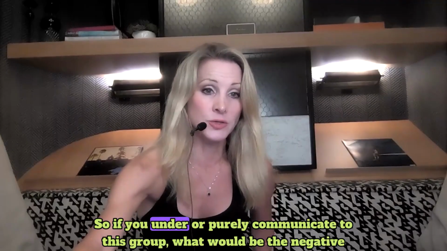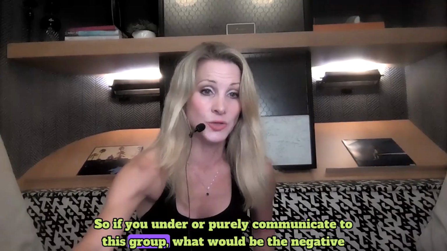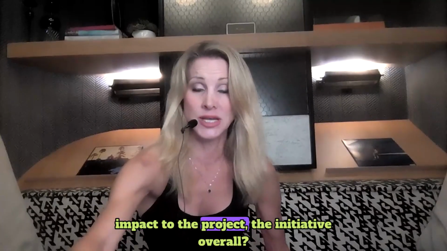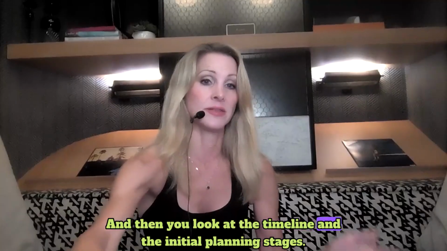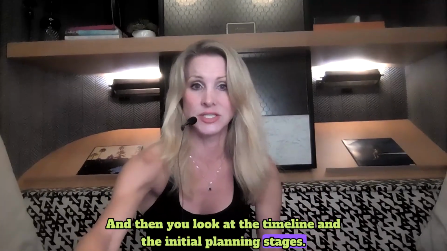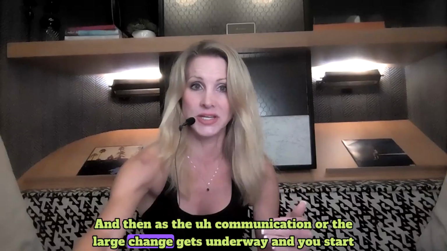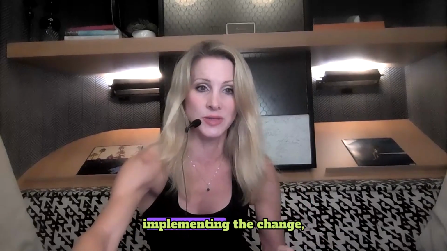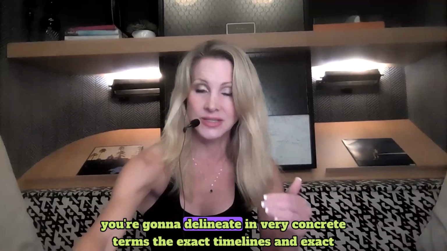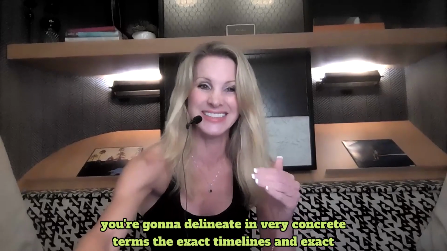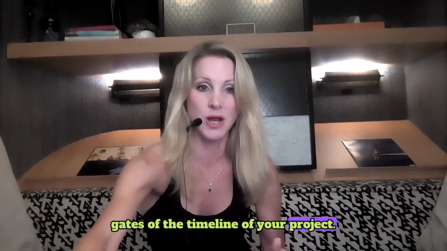So if you under or poorly communicate to this group, what would be the negative impact to the project, the initiative overall? And then you look at the timeline in the initial planning stages. And then as the communication or the large change gets underway and you start implementing the change, you're going to delineate in very concrete terms the exact timelines and exact gates of the timeline of your project.